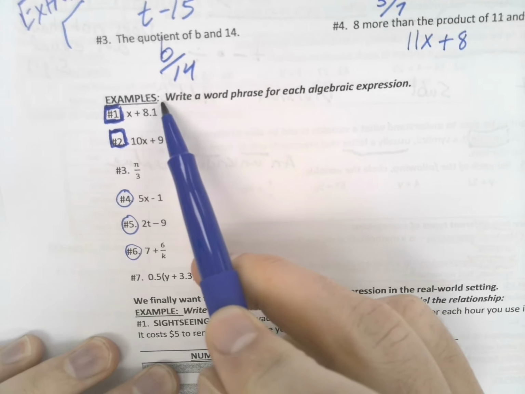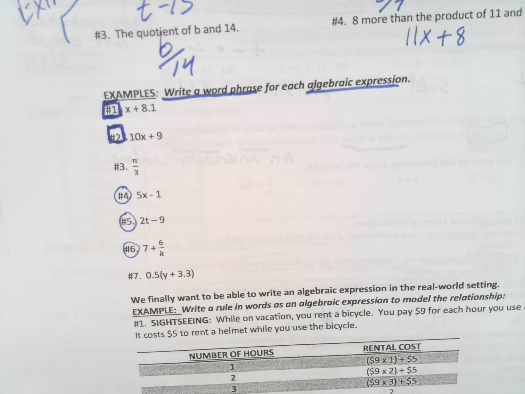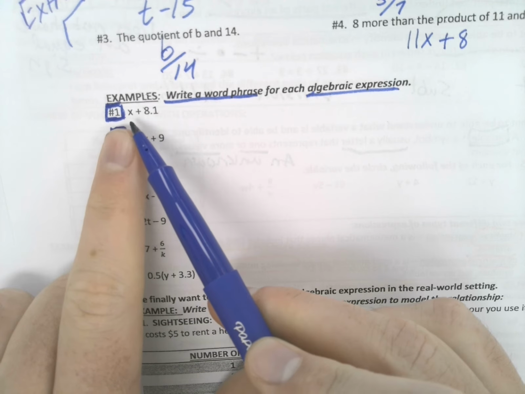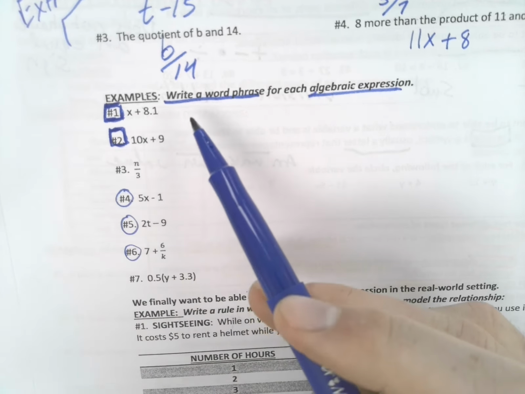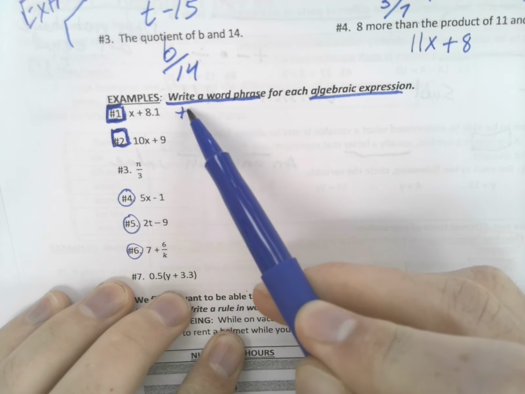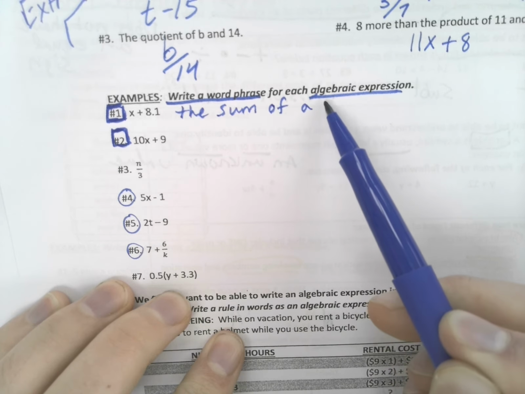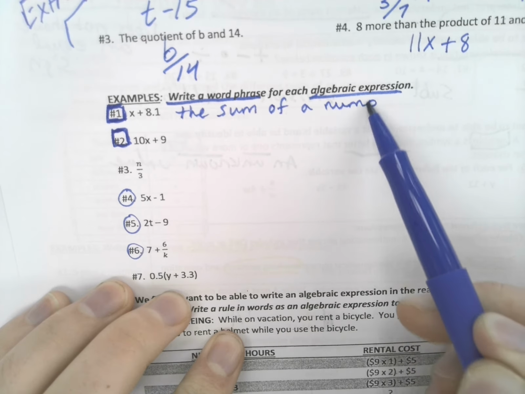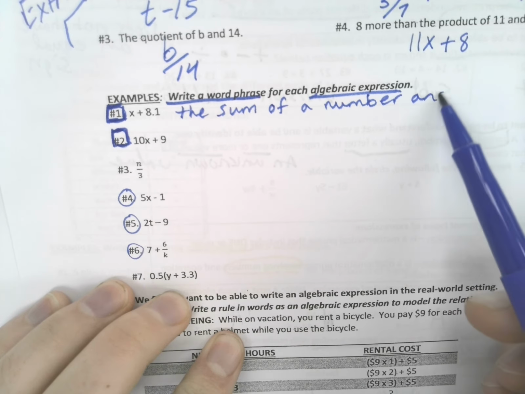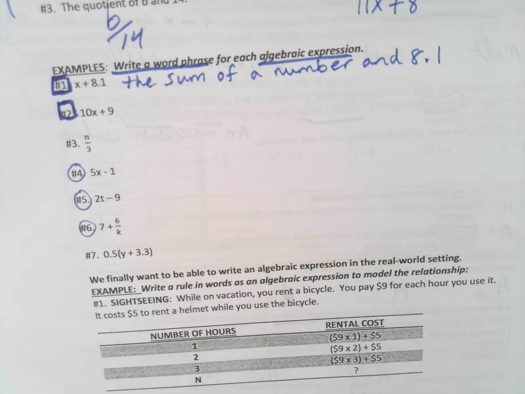So we are going to write a word phrase for each algebraic expression they give us. So for example, they gave us x plus 8.1. And one way I might write it is the sum of a number and 8.1. That's all there is to it.